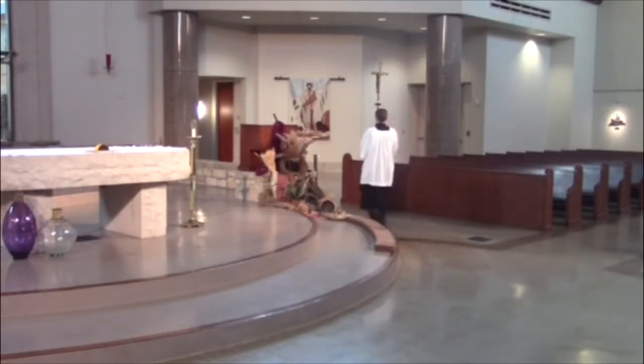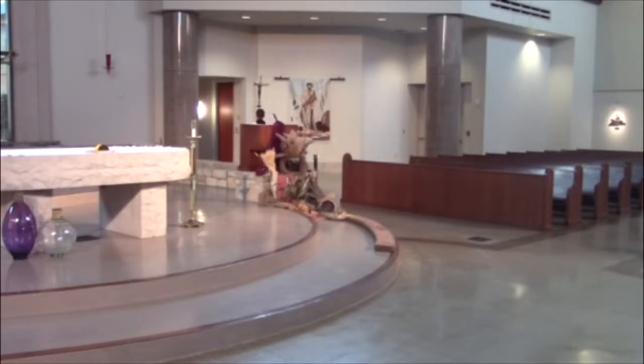Once the server briefly passes in front of the altar, the server will walk to the right around the outside of the stone wall and return the crucifix to the stand behind the back wall.